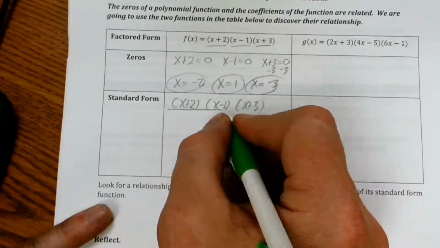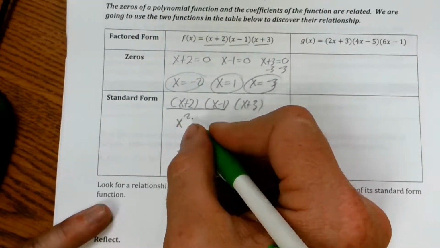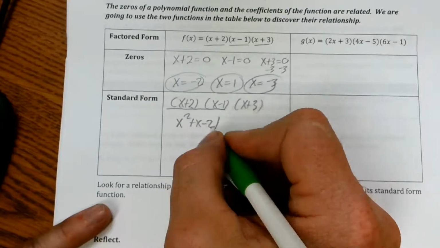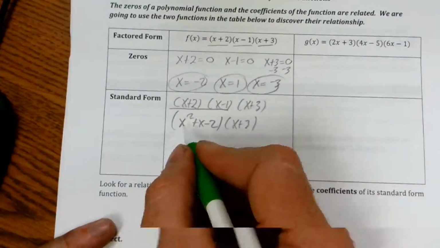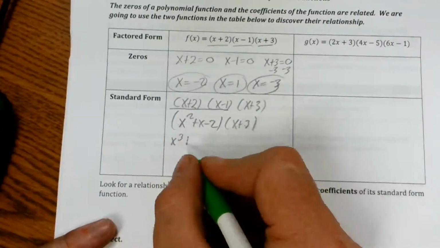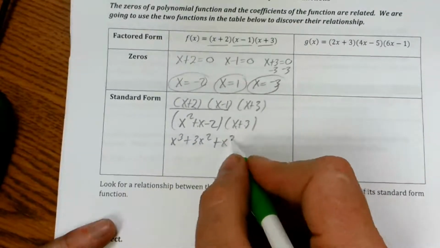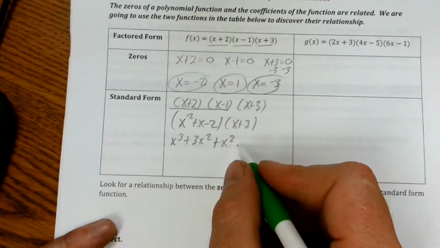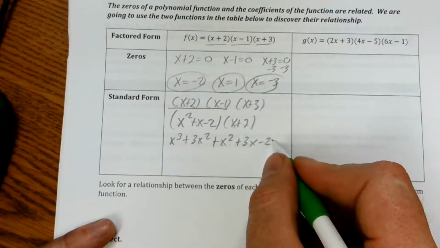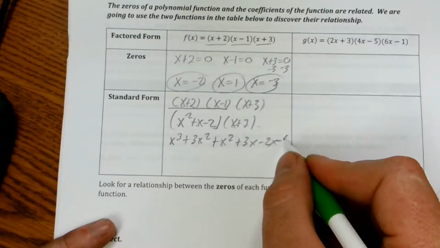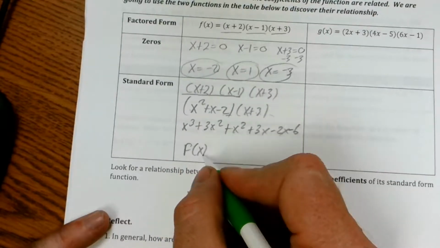and I multiply, I'm going to assume you know how to FOIL this. If you FOIL these two together, you get x squared plus x minus 2. And then you multiply everything through here. Let's do it. X times x is x cubed. X times 3 is 3x squared. These two together make x squared. These two together make 3x. These two make -2x and -6. And when combining like terms, we get our final f of x equals x cubed plus 4x squared plus x minus 6.